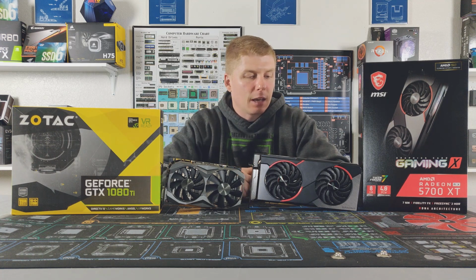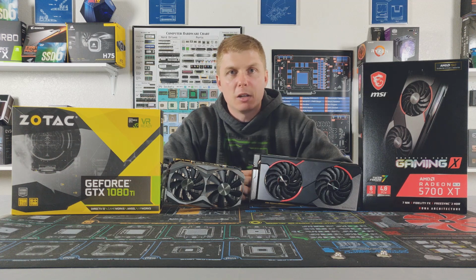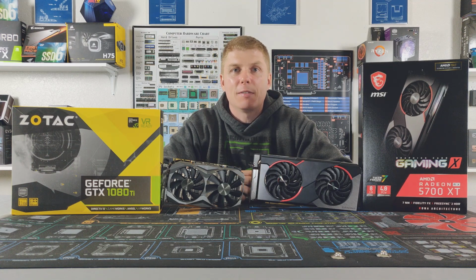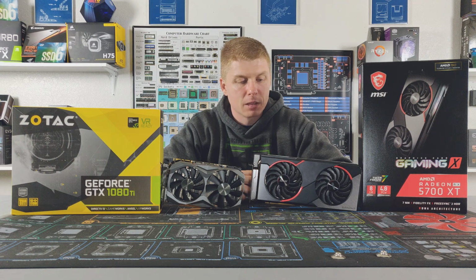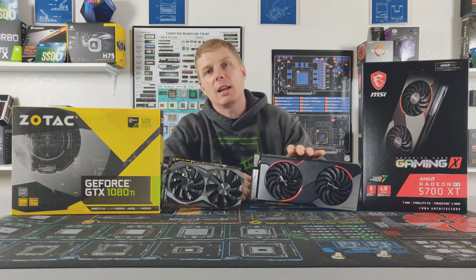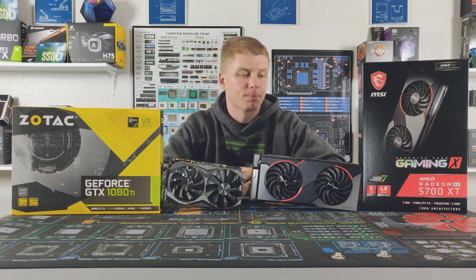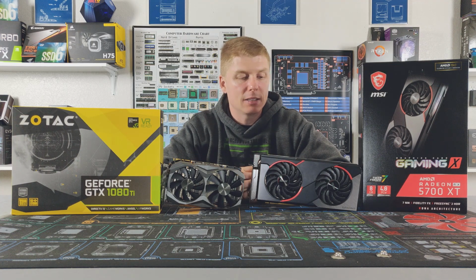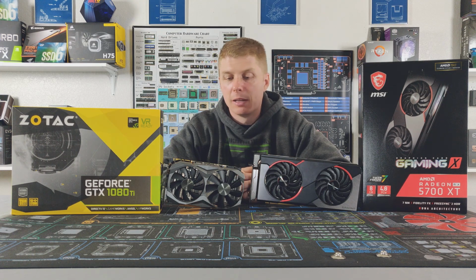And I understand that if you're spending $400 on a graphics card, you want to know that it's going to work and you're not going to have to fight your way through driver issues and all these different sorts of things. So from my personal experience, never had an issue. Wonderful card. It runs cool. It runs quiet. Handles anything I throw at it. It's a beast. But if those driver issues are a concern of yours, it's understandable.